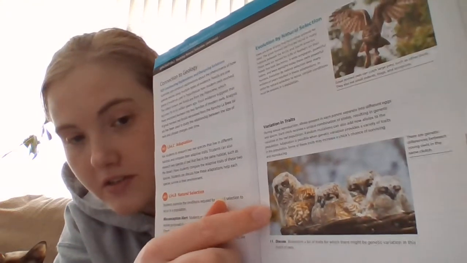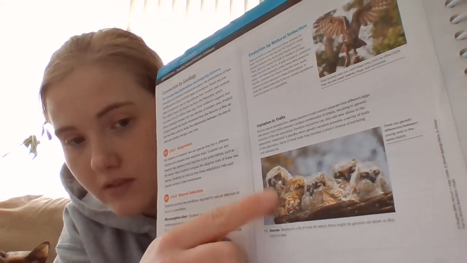So question 11 says, brainstorm a list of traits for which there might be genetic variation in this clutch of owls. Well, some things would be vision ability, wingspan, talon size, body size, beak size, hearing ability, feather color, length of feathers. That's all. Feet, what their feet are going to look like. So they're all different genetically. They'll all be different genetically slightly.